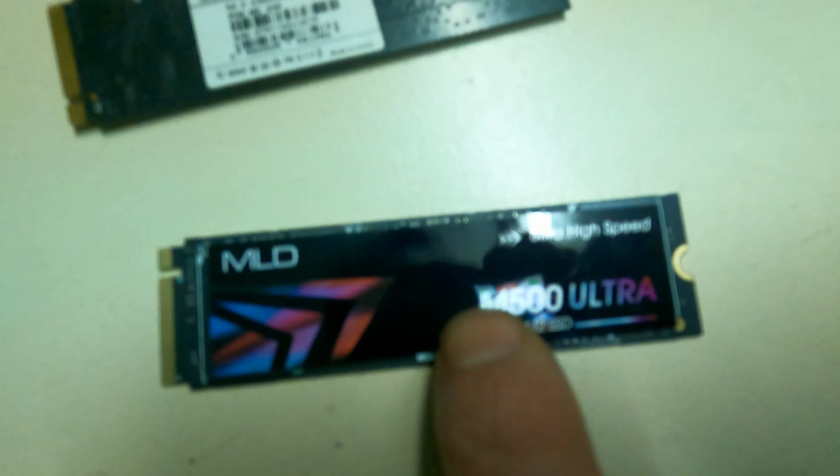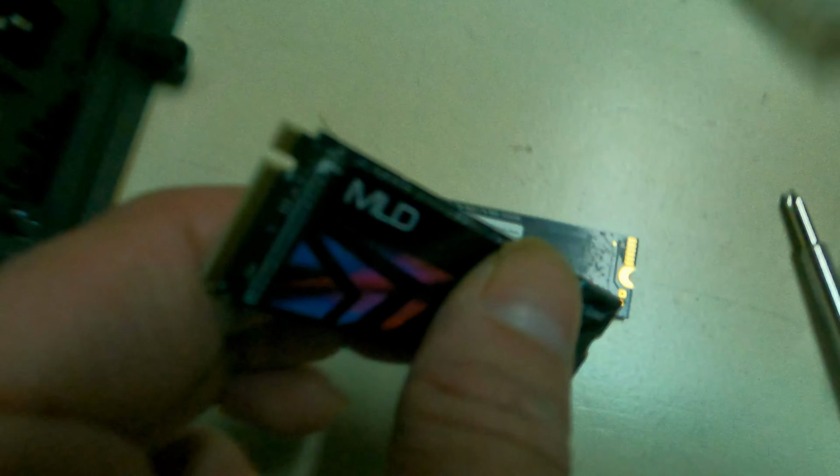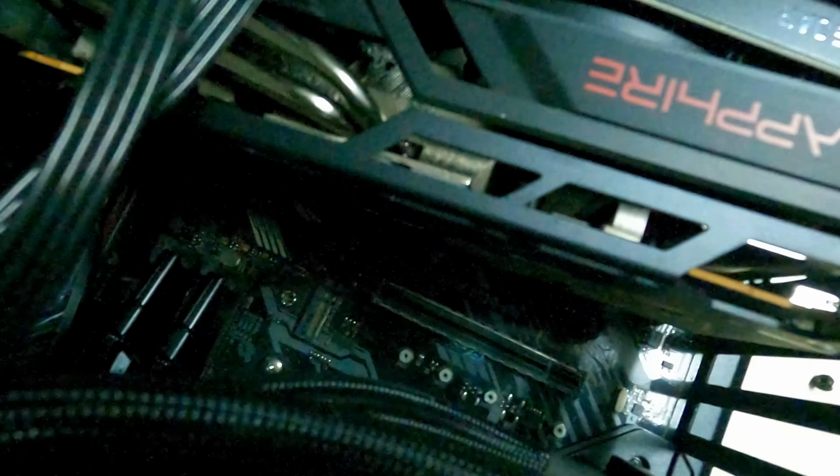276 gigabytes, and this one is an MLD, 1 terabyte. I'm upgrading this one. Now I'm going to put it in this slot, and after that I restore my backup, and we will see.